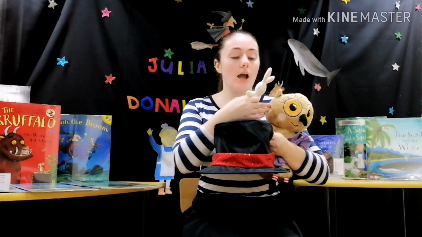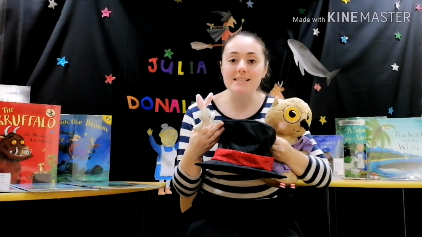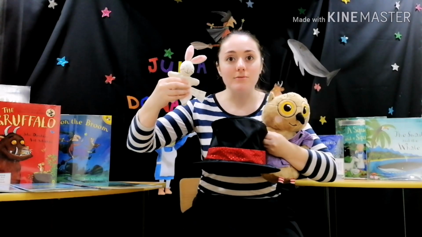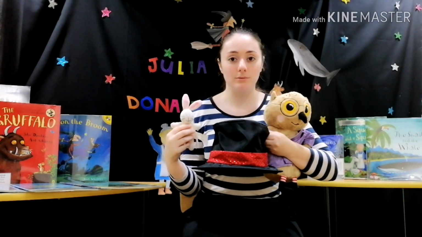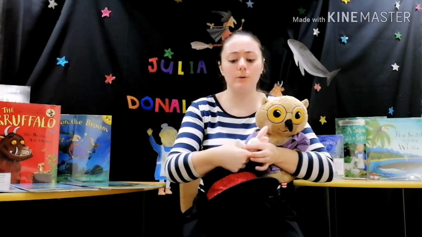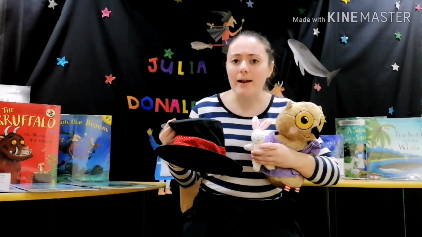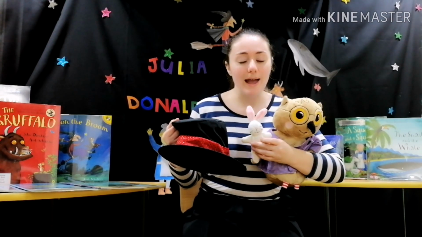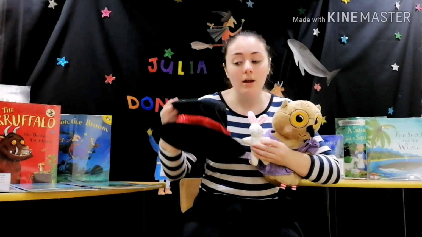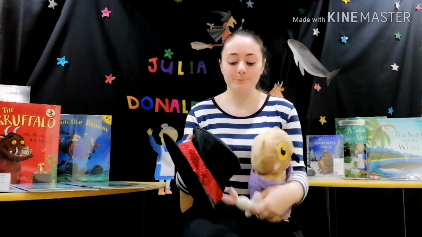So we have one here and one here, okay? And this is between. The hat is between Mr. Rabbit and Mr. Owl, okay? If I do a swap over, who is between now, okay? Mr. Rabbit is between Mr. Hat and Mr. Owl, okay?